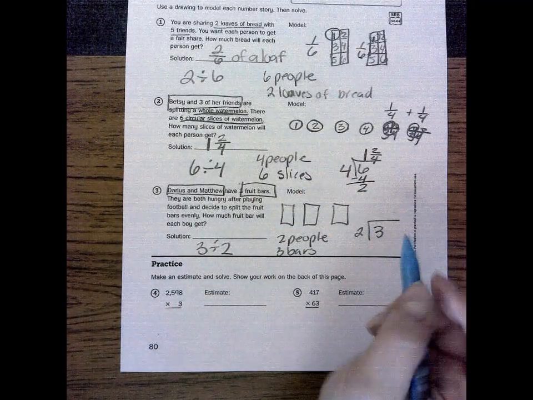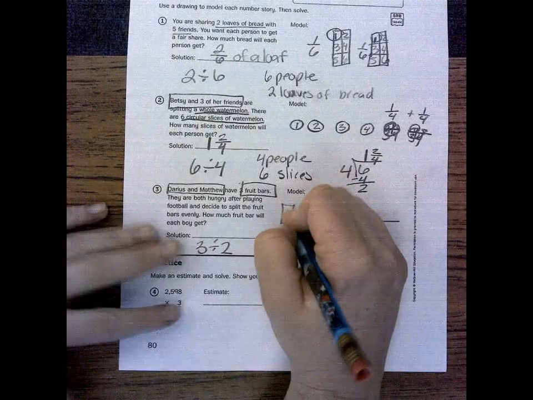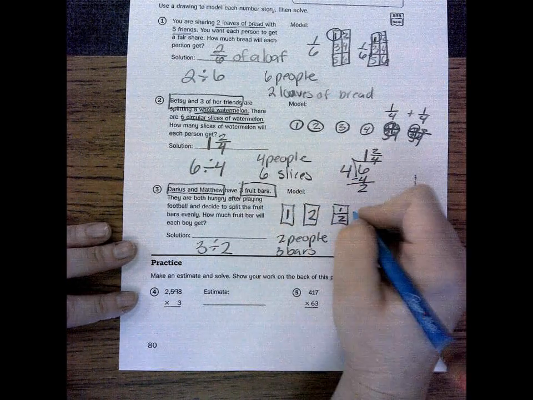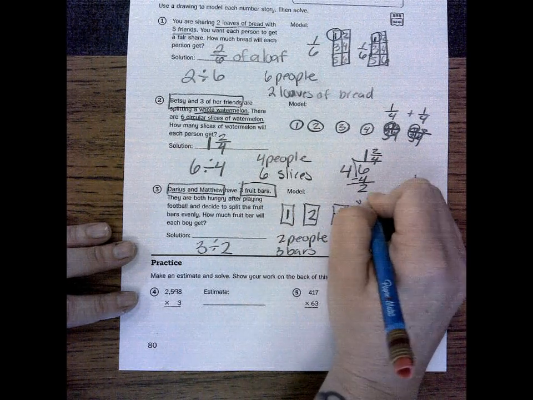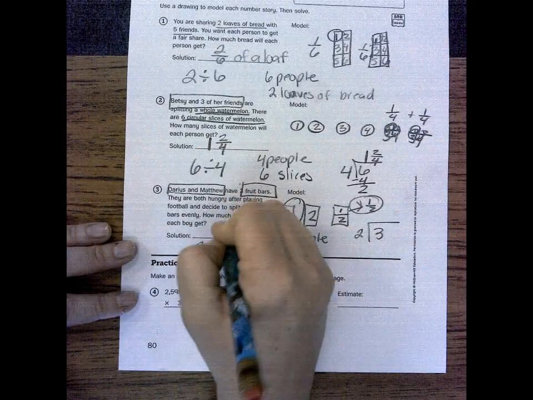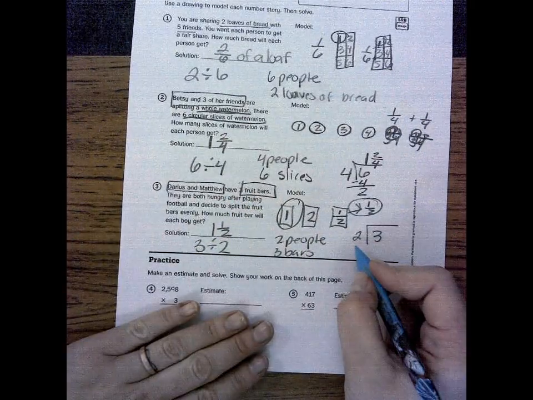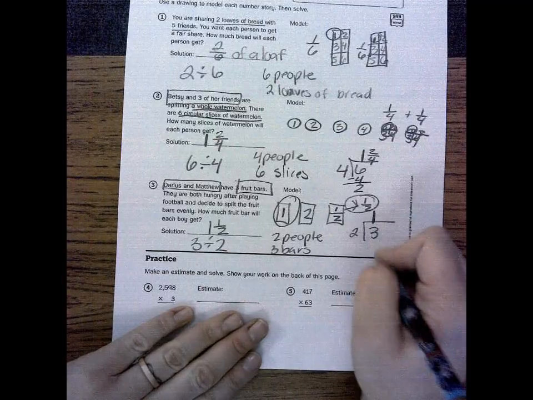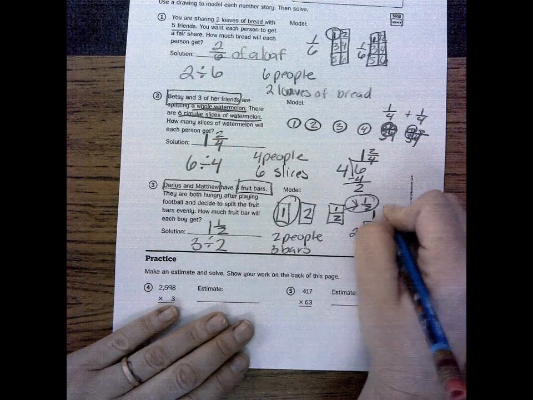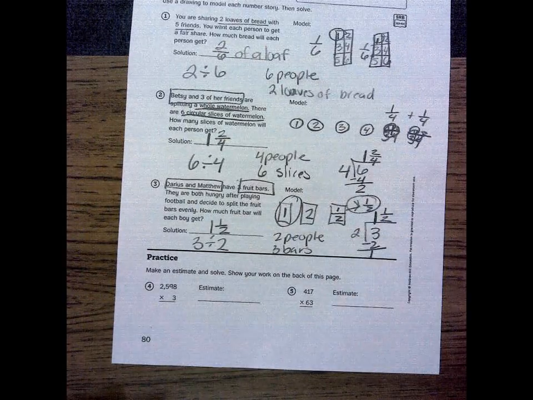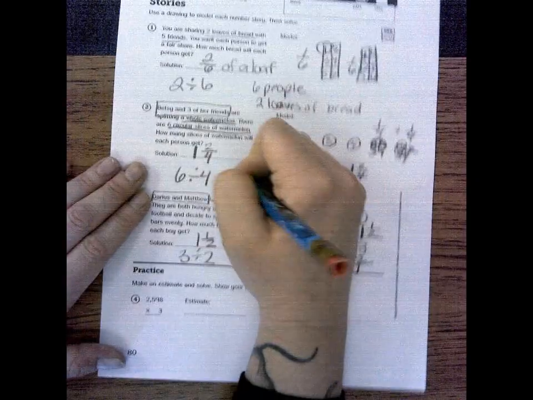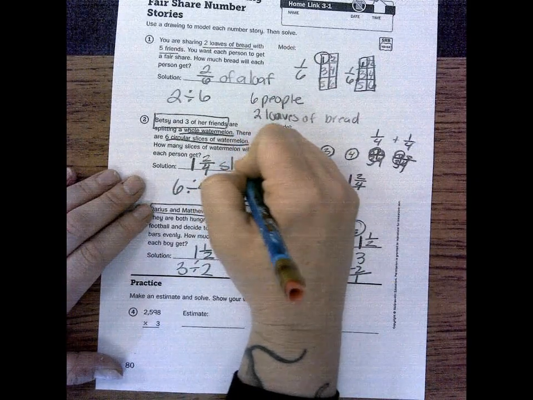And since 2 is bigger than 3, I'm going to go, they're going to get each a whole bar, and the other bar they're going to split in half. So they're each going to get 1 1/2 bars. So here's person 1, 1 1/2. I can check with division. 2 goes into 3 one time. Since it's fruit, I can report my remainder as a fraction. My remainder becomes my numerator, my divisor, my denominator. They get 1 1/2 bars.